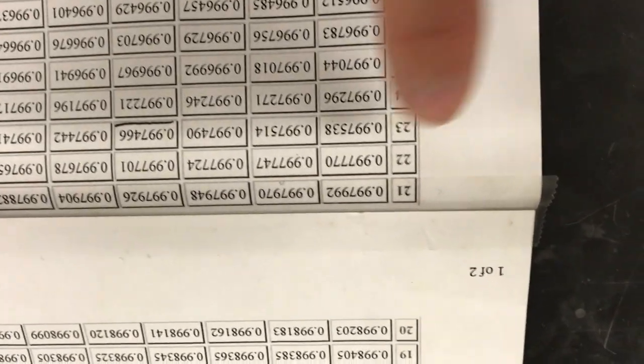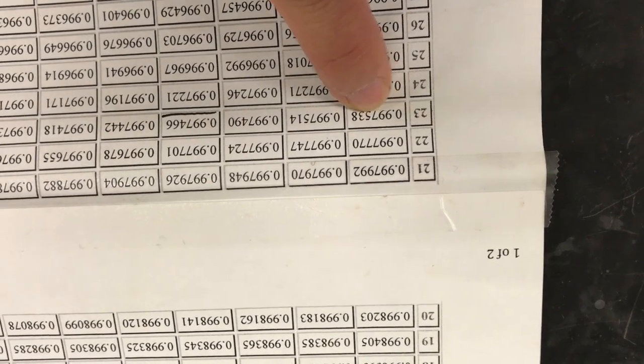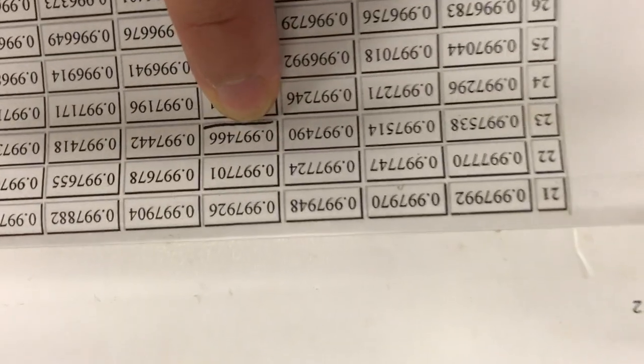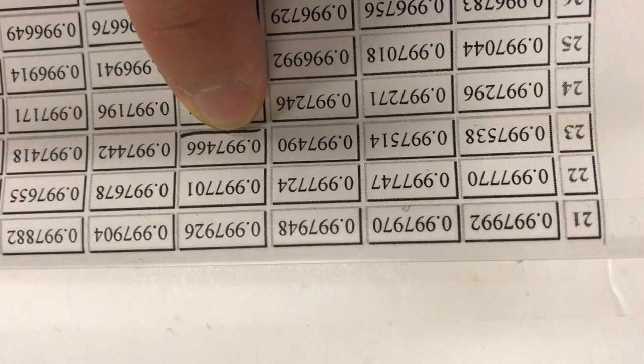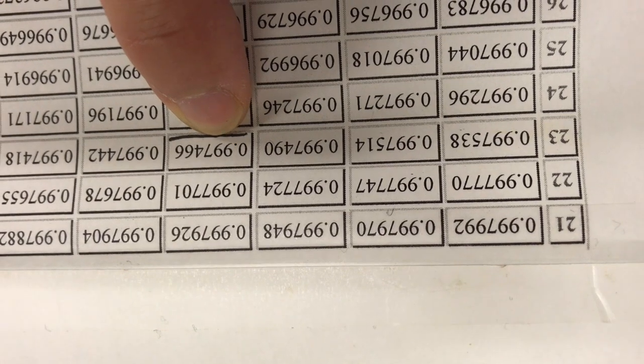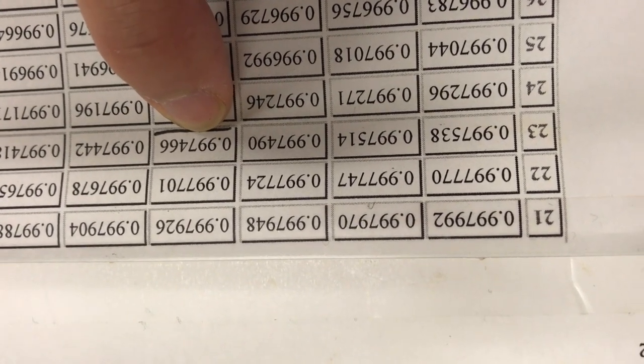So 23.0, 23.1, 23.2, 23.3. The density of water at this temperature is 0.997466 grams per milliliter. We're going to use that in our calculation of the volume.